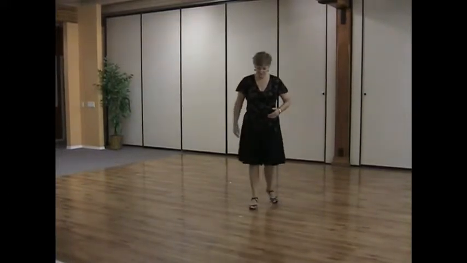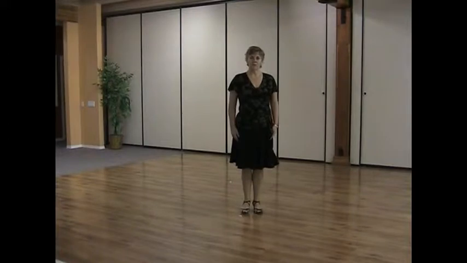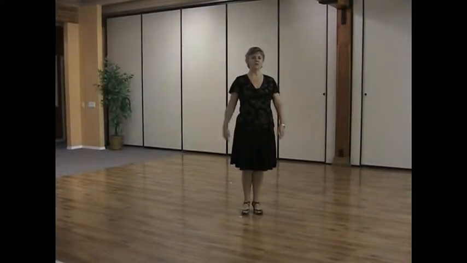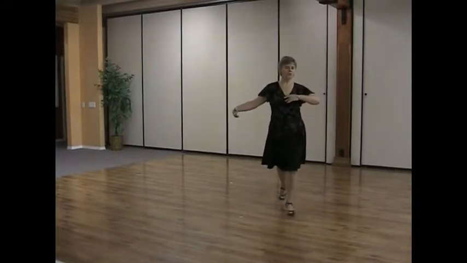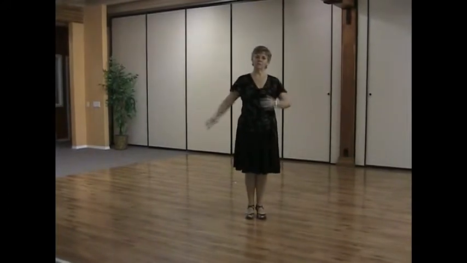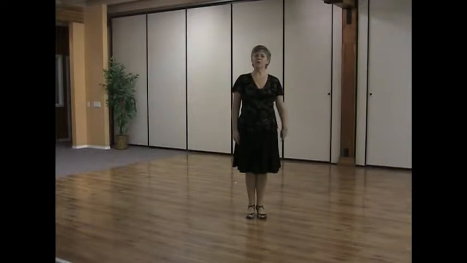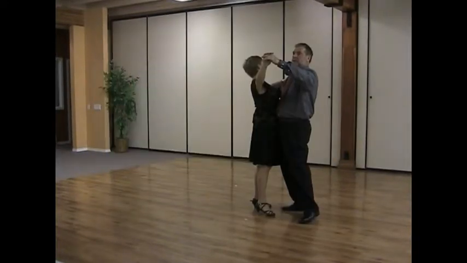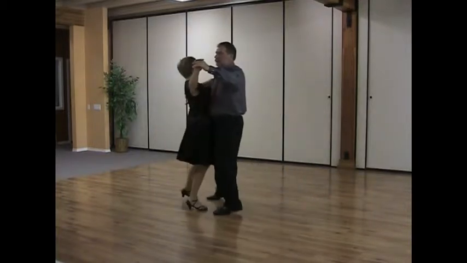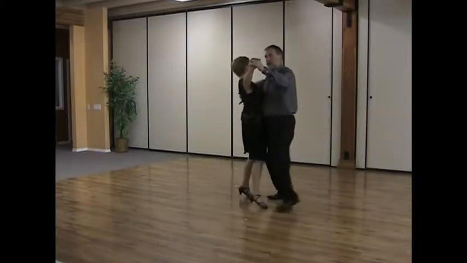The lady will do the opposite steps. She's going to start on her right foot, and she's going to go back, side, close, forward, side, close. The 2 measures together make the box. The box. 1, 2, 3, 1, 2, 3.